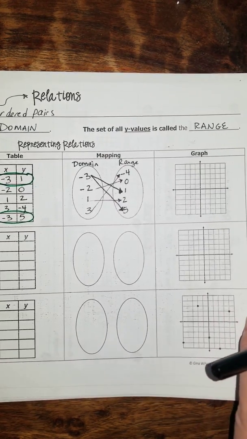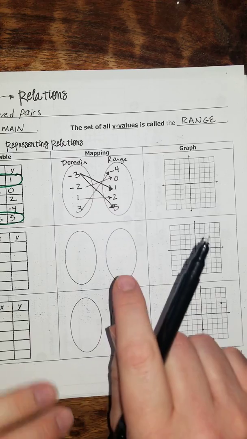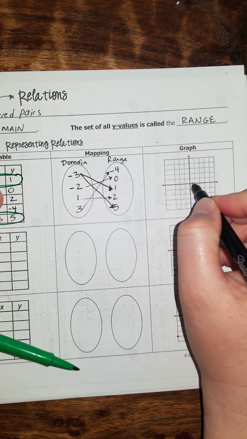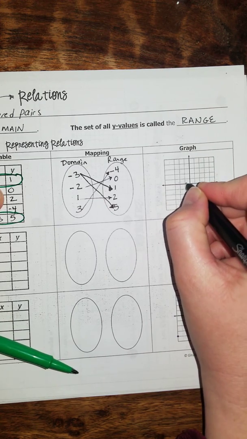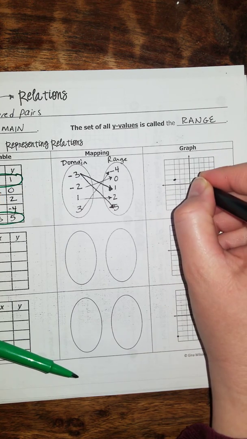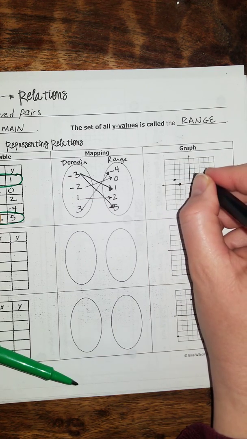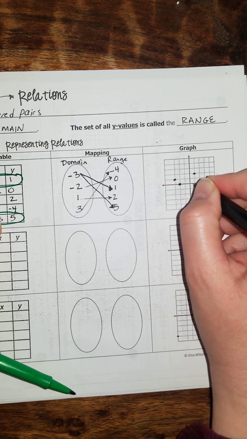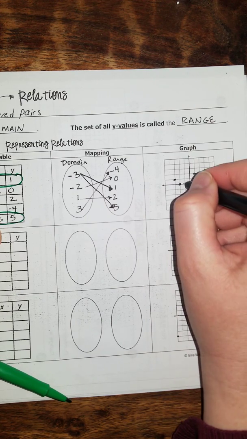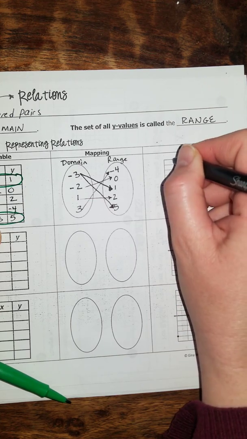Well, I don't necessarily have a line, but I do have some points that I can input, and this is what this looks like. So when I do my graph, I am literally going to the data table and I'm graphing the points. So I've got -3, 1. I've got -2, 0. I've got 1, 2. I've got 3, -4. And I've got -3, 5.